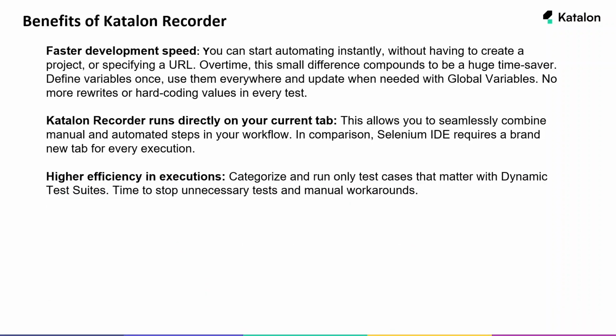And the third one is higher efficiency in executions. So by using Katalon Recorder, you can categorize and run only test cases that matter by using dynamic test suites. That means by using Katalon Recorder, you can create dynamic test suites and you can run only required test cases. This stops unnecessary tests and manual workarounds.